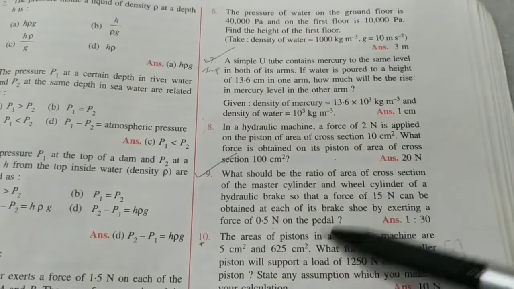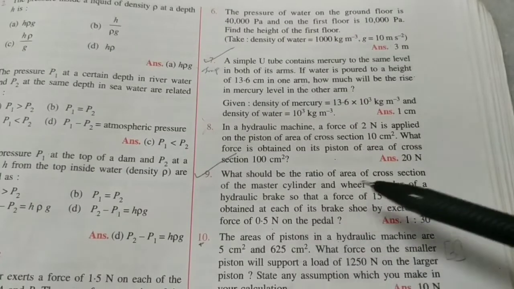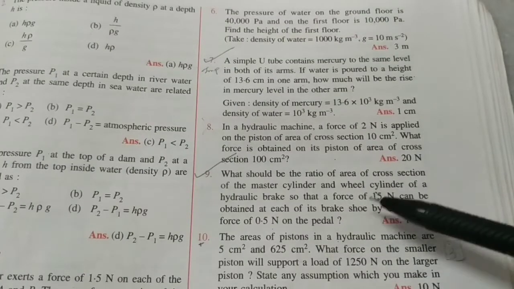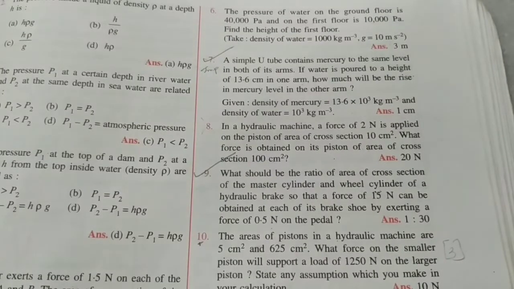But remember, the pressure is same. A smaller force is getting multiplied into a greater force simply because the area of the brake shoe is greater. And of course, the speed will decrease in this case. So it's not something magical here.